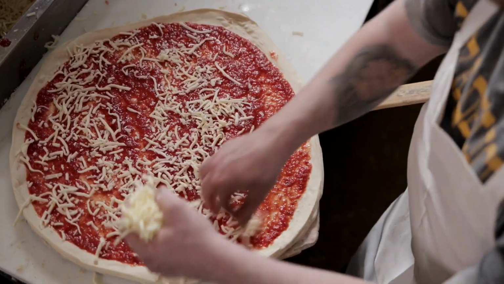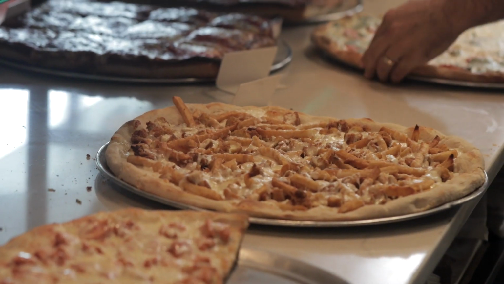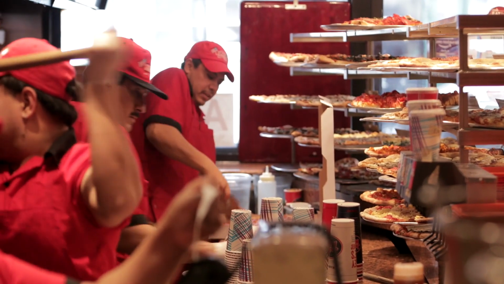Created with pizza in mind, take the first step to improving your profitability today by easily calculating your food costs.